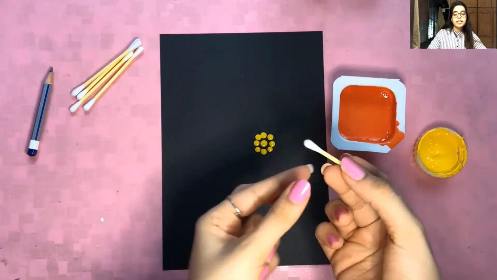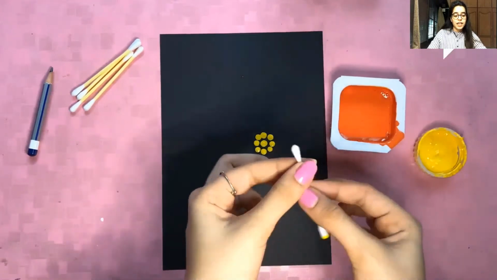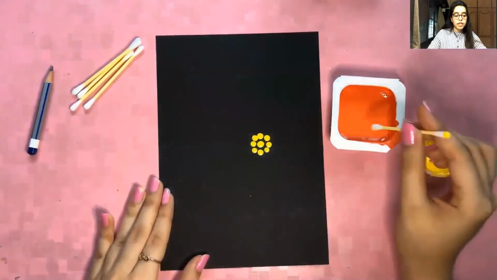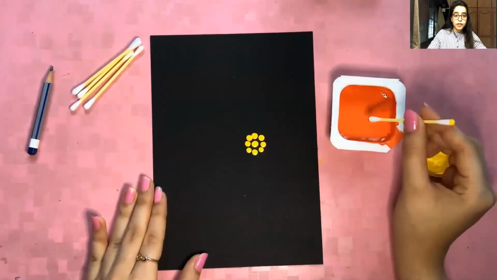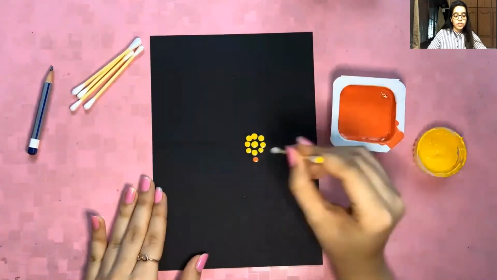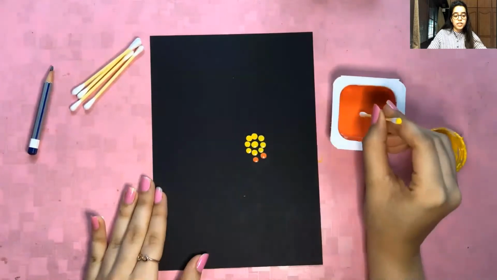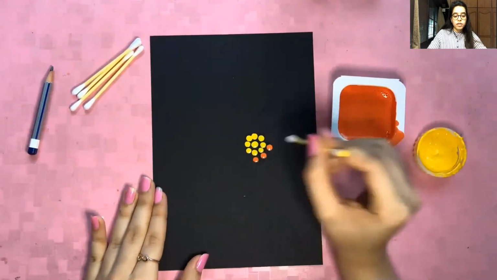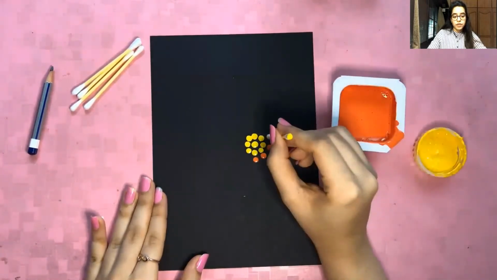And as I said, in case you don't have an orange paint, you can simply mix red and yellow color, or you can simply just go ahead and make use of red color. Now the other side of the earbud, I'm going to dip it into the orange paint now. And we just start marking these dots around the central part that we have given.